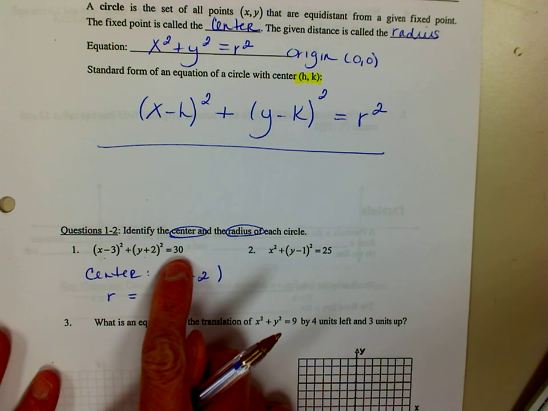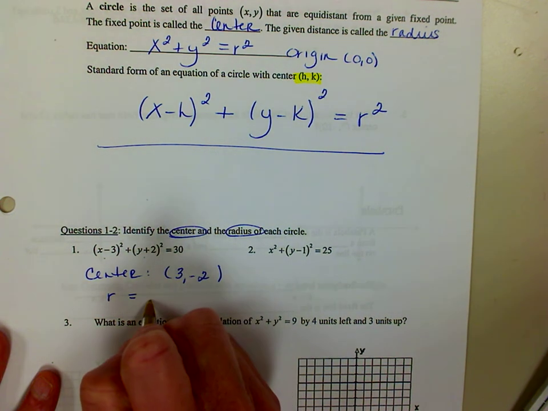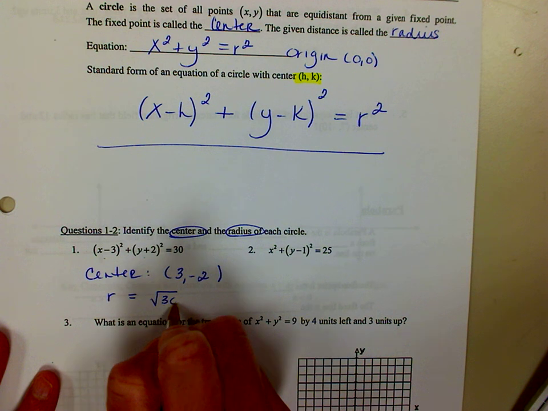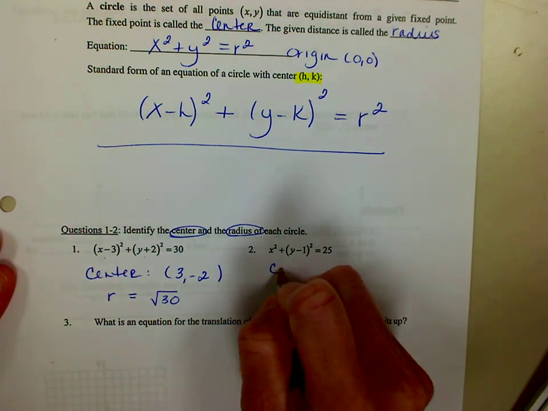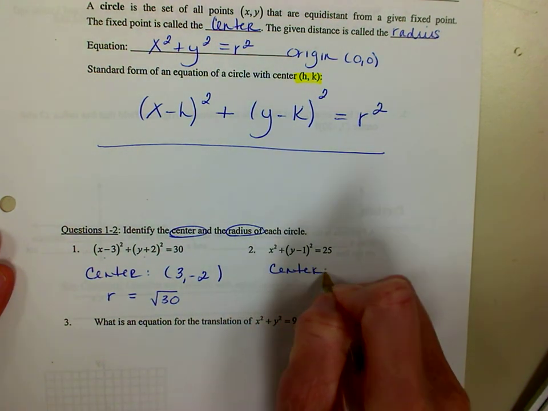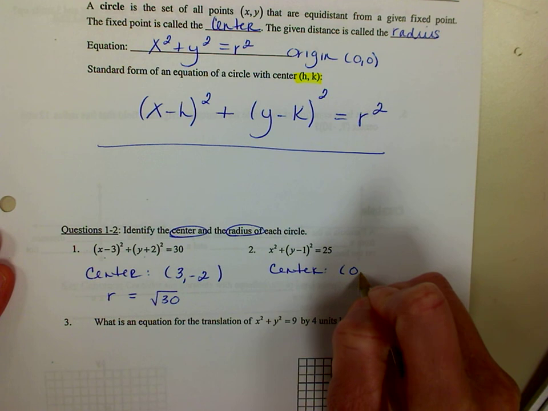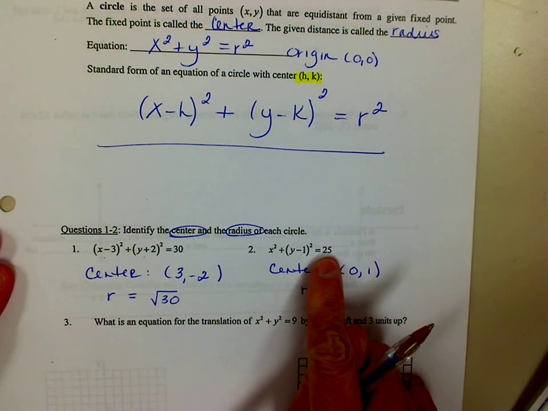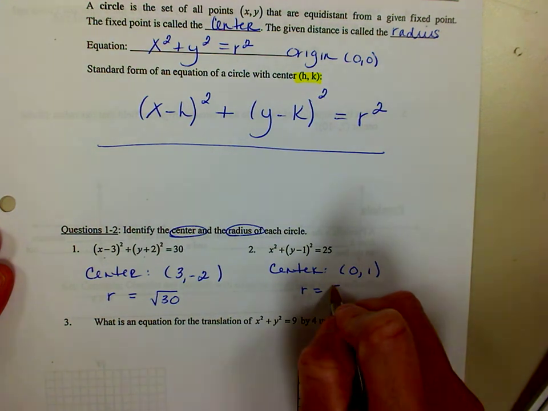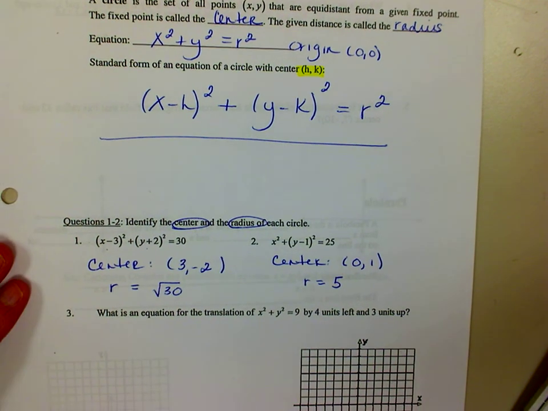And if this is the radius squared, the radius would be the square root of that. Since it's not a perfect square, I'm just going to leave it like that to keep it exact. All right, number 2, the center is 0, 1. And then the radius, if this is the radius squared, then the radius would be the square root of that, which is 5.